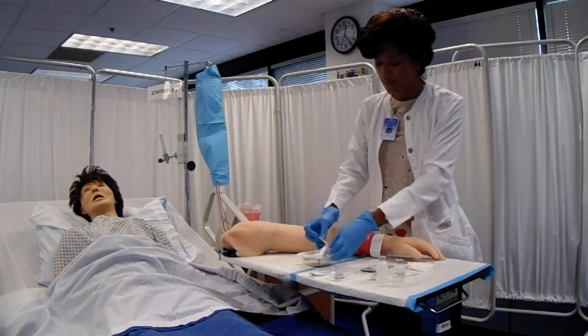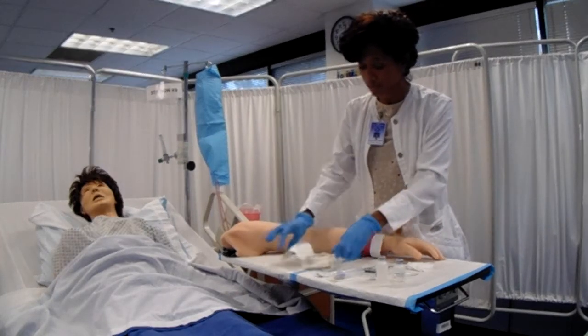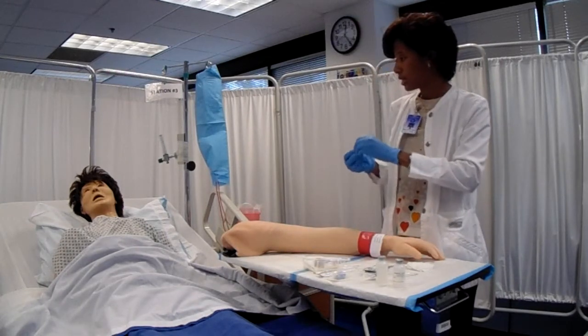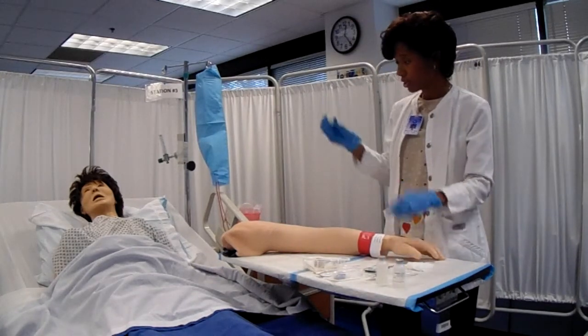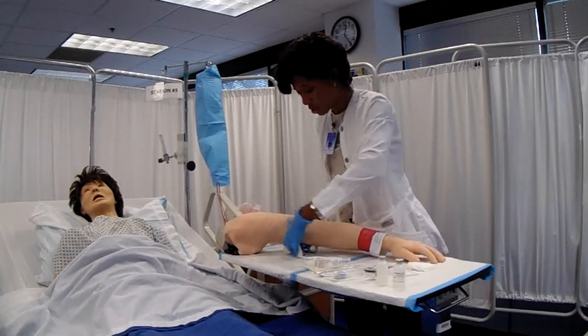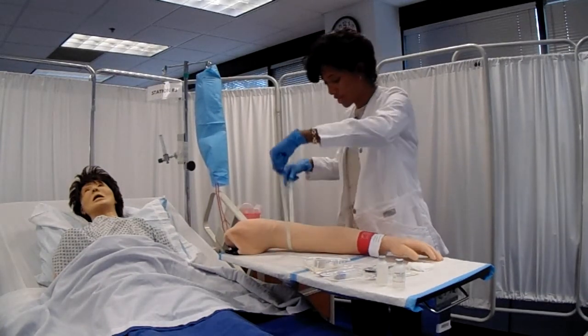I'm going to open my IV kit. And I'll be putting an elastic band around your arm. It's called a tourniquet. This just helps with venous engorgement so I can visualize those veins.